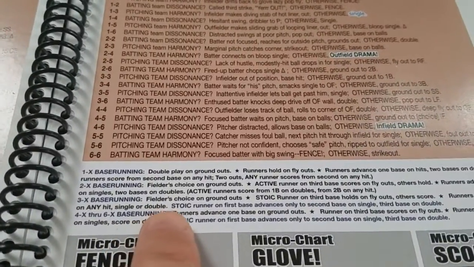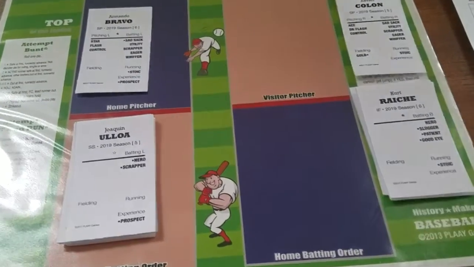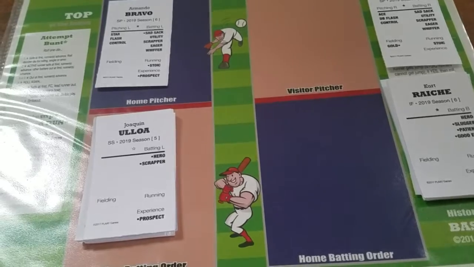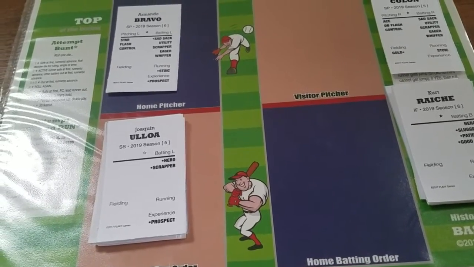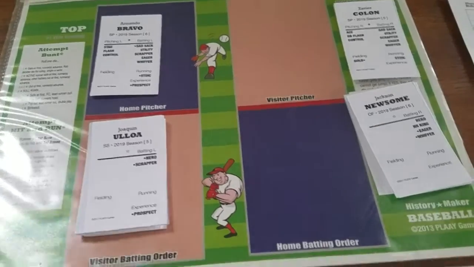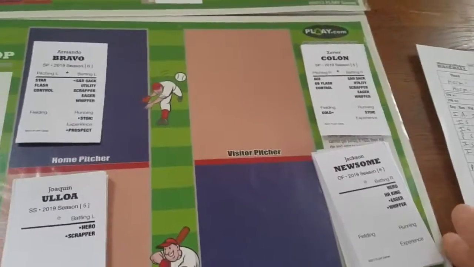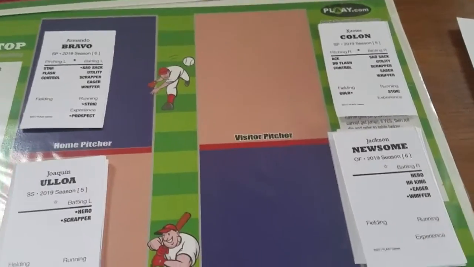Lead die of 3 on ground outs is fielder's choice. So that means the fielder's choice here. It's a 6-4. Shortstop throws to second to get the lead runner. Raish is the runner now at first base. And we go back to the main chart. So that'll bring up Jackson Newsom, the left fielder.